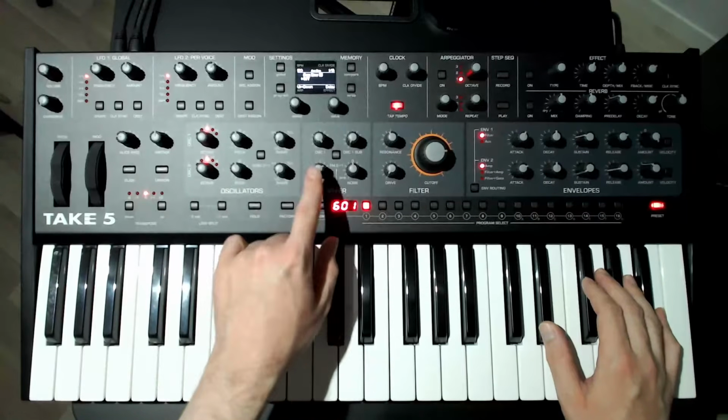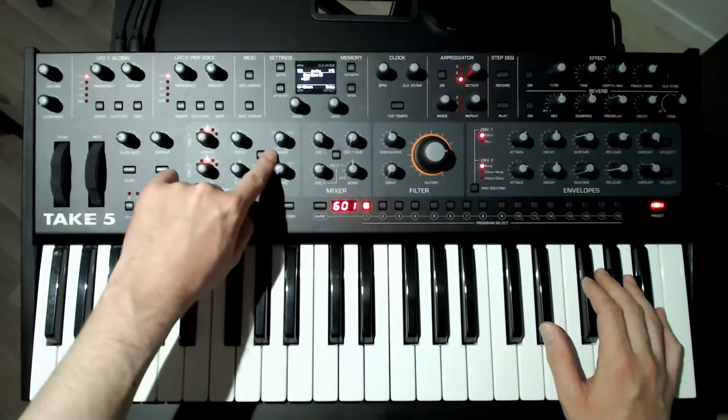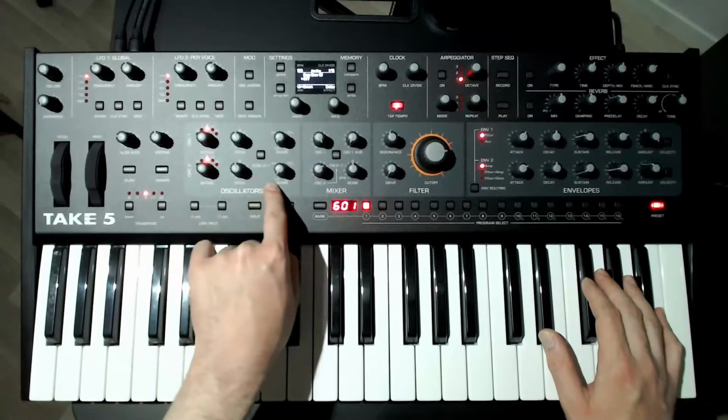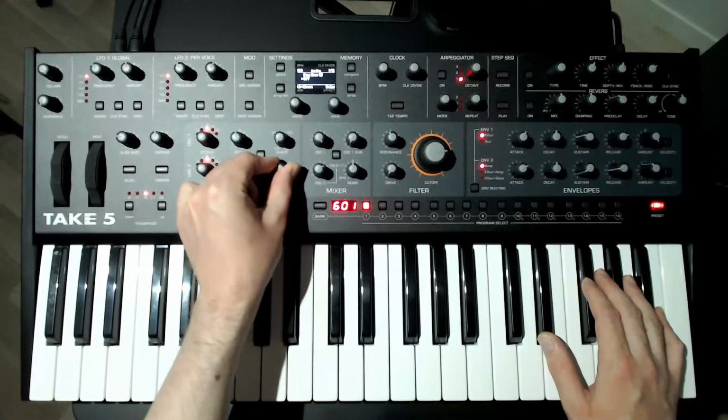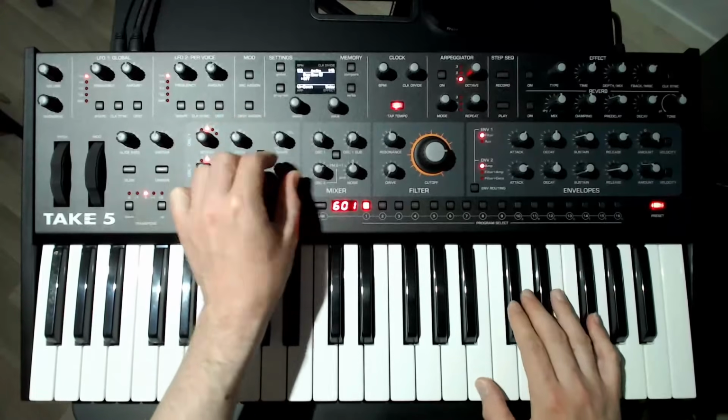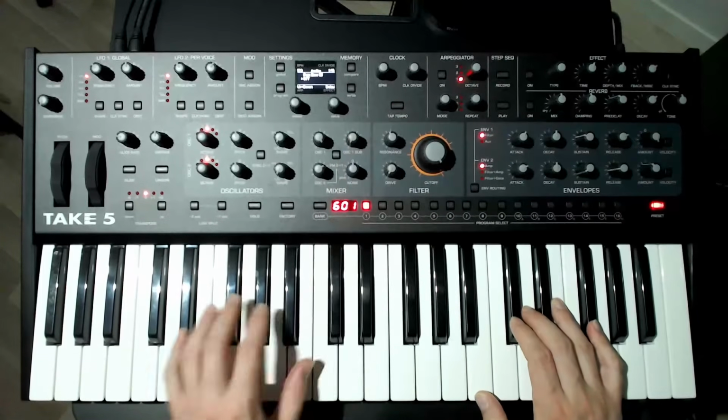There is also FM. You have sinus, you don't have triangles, you have sinus waves, or sine waves I should say, which make a sound like this. But they're useful.